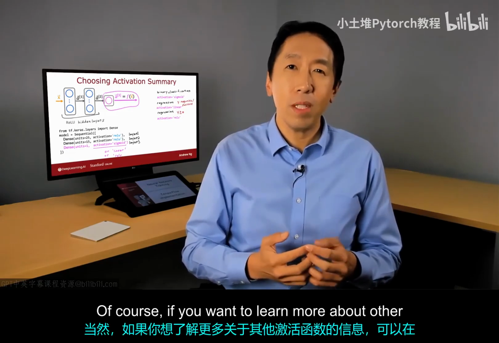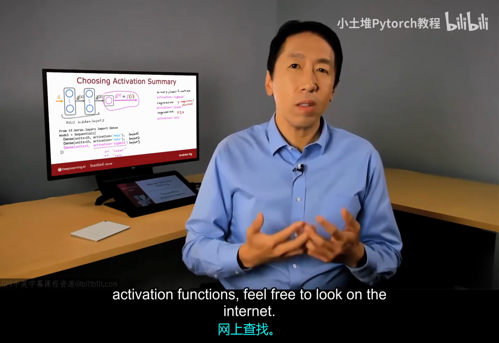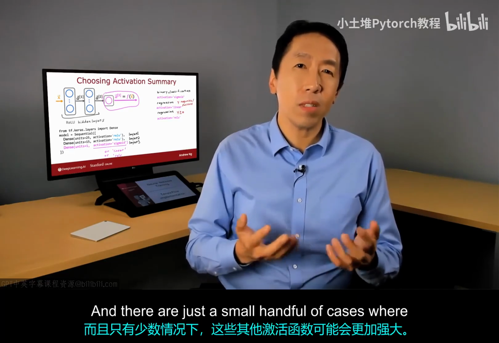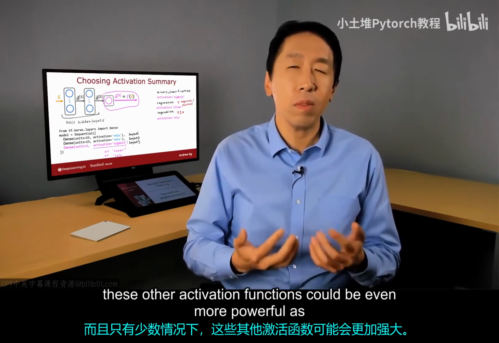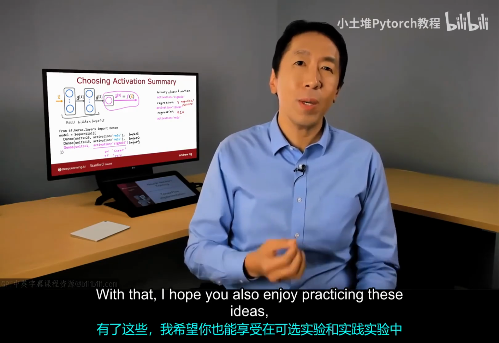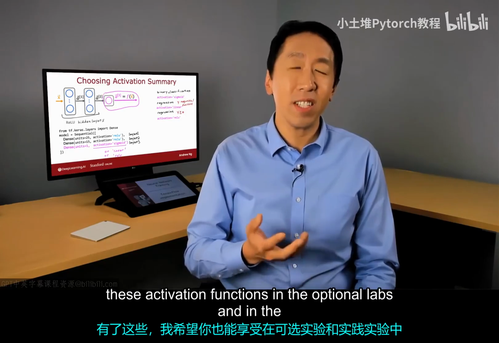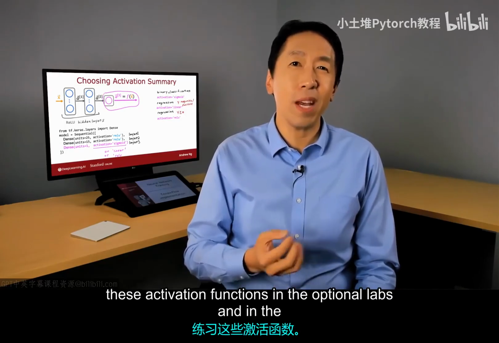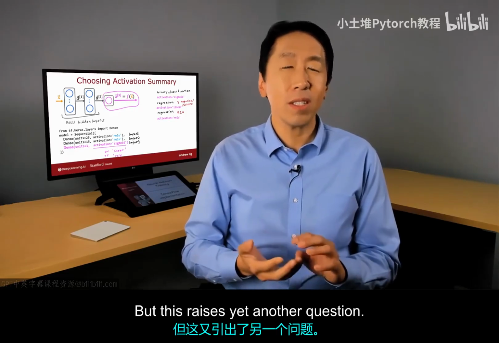Of course, if you want to learn more about other activation functions, feel free to look on the internet. And there are just a small handful of cases where these other activation functions could be even more powerful as well. With that, I hope you also enjoy practicing these ideas, these activation functions in the optional labs and in the practice labs. But this raises yet another question.